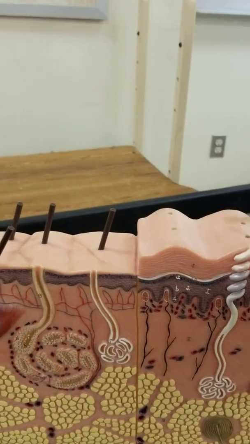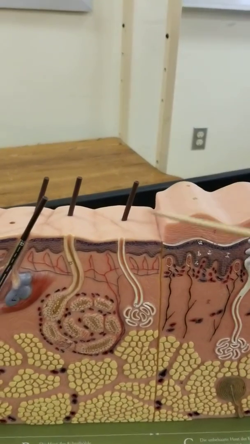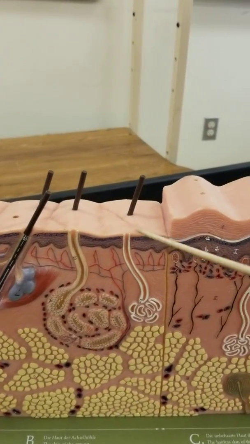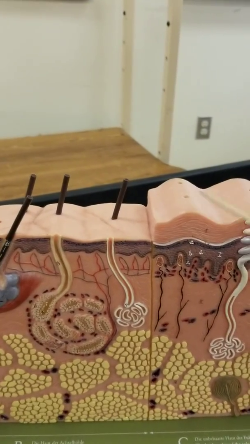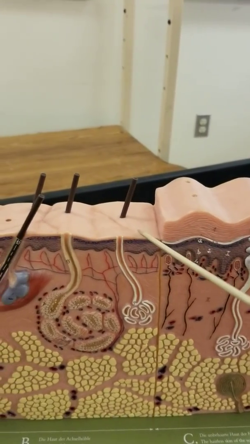And if you're wondering what's going on here, we're going to talk about it in lecture, but this represents the thin skin on your body and the thick skin on your body. So they're both the same pretty much. We just have some extra layers here we'll talk about in lecture.